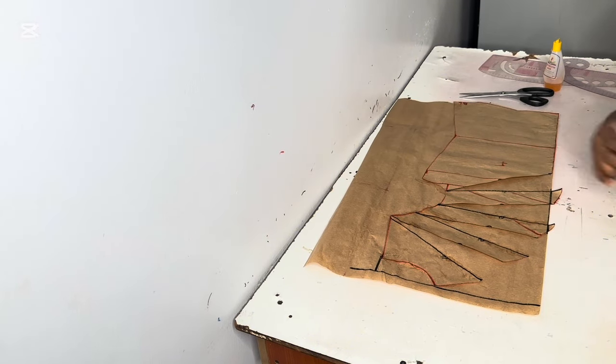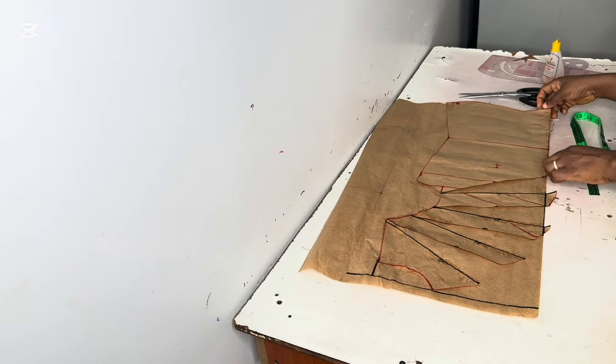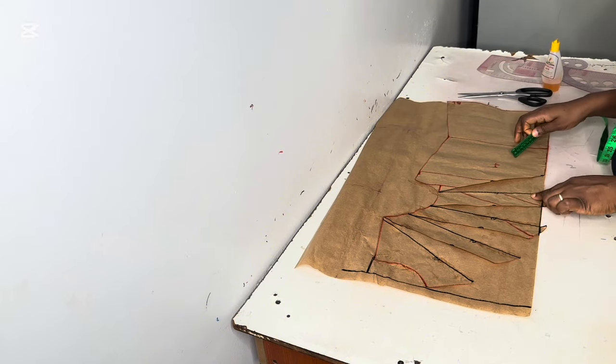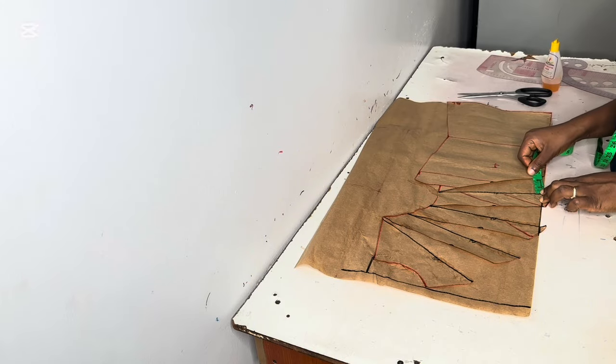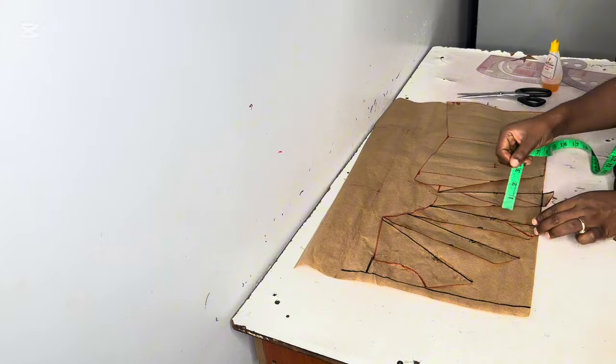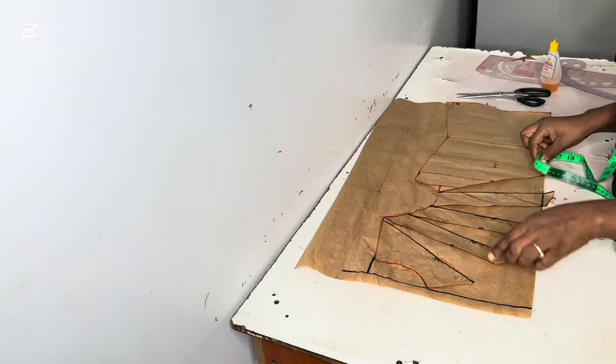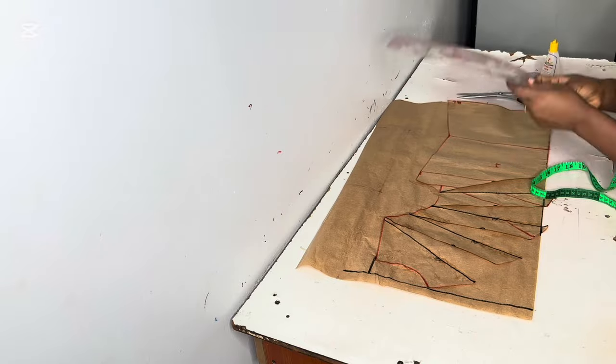Alright, so this is it. I didn't know my camera didn't capture it when I was placing it. Now, what I did was, you can see I secured that place on a straight line, and then I went ahead to open my slash lines by 2 inches all through. So I used the uniform of 2 inches all through.